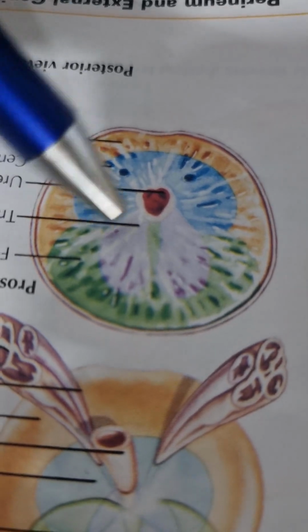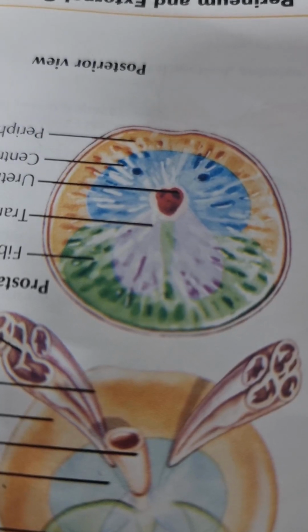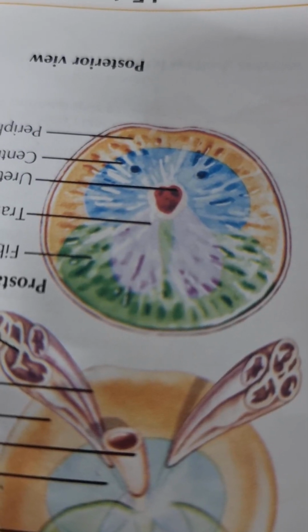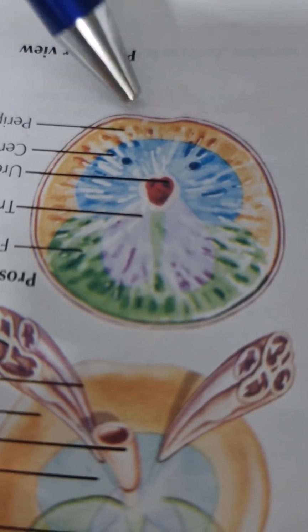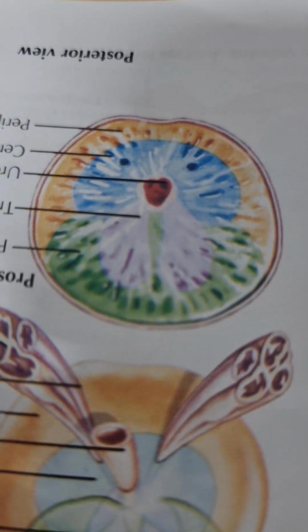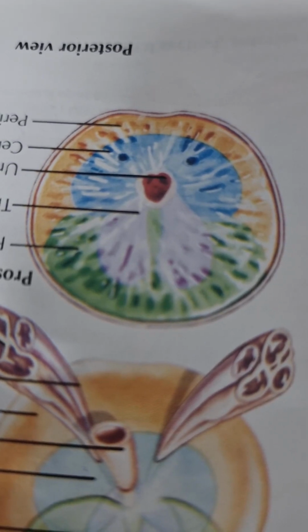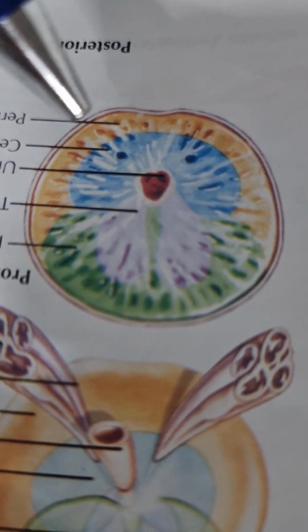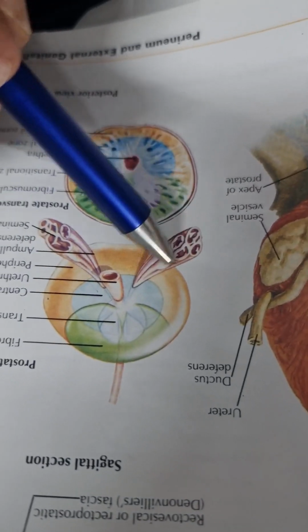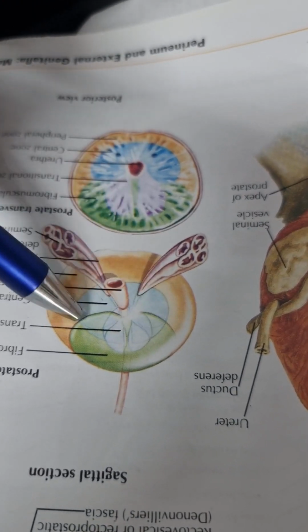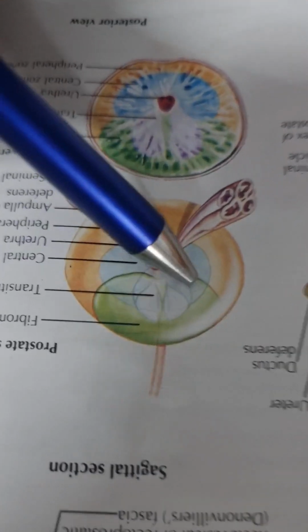While the central zone, which you can see as the blue one, is wedge shaped and forms the base of the prostate, and it is responsible for 20% of the glandular tissue, 70% being by the peripheral zone. This central zone surrounds the ejaculatory duct. You can see it over here. Look, this is one ejaculatory duct, another. Its ducts open over here into the urethra near the opening of the ejaculatory duct.